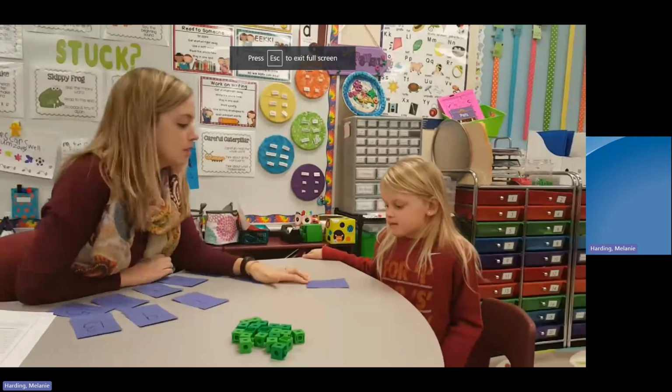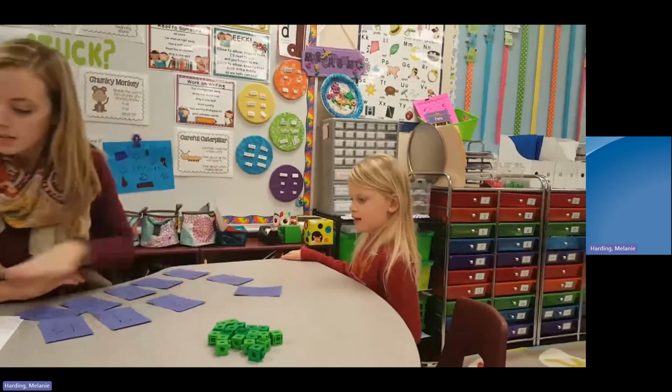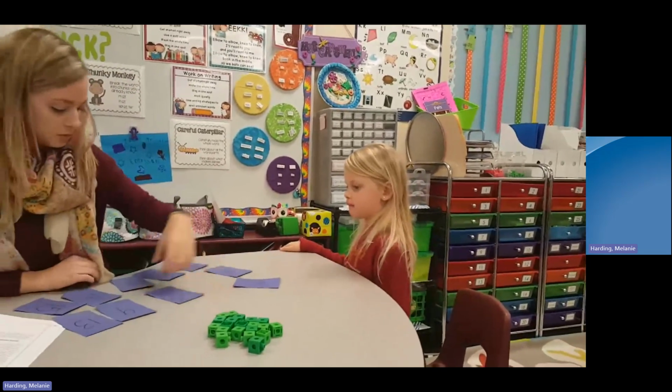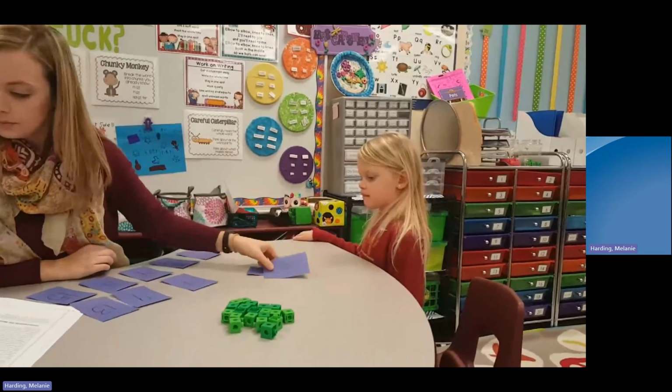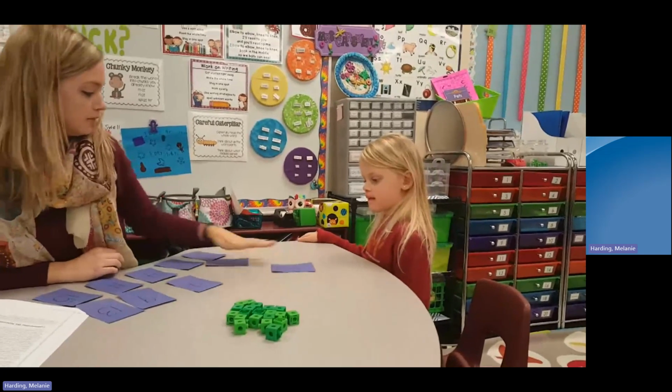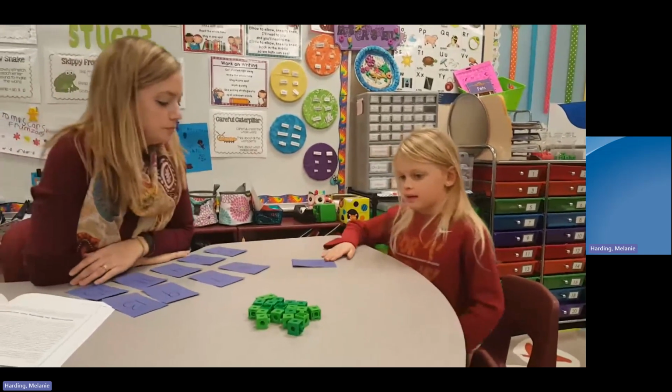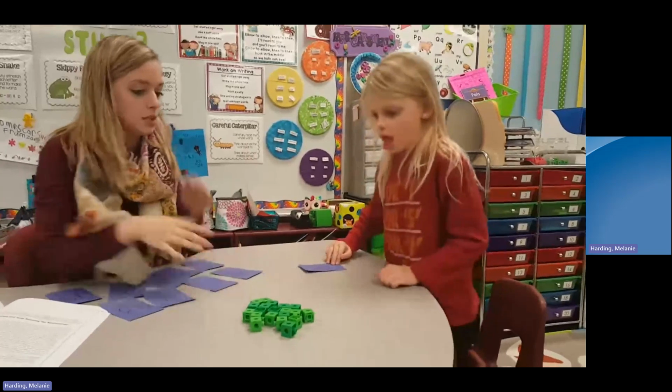Can you tell me what number this is? 6. Can you make a pile of 6 with the cubes?